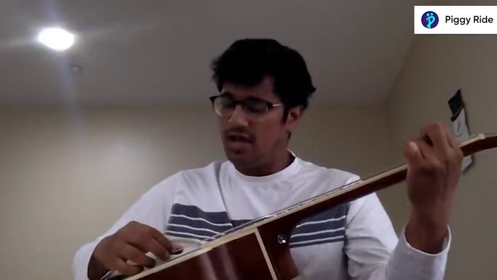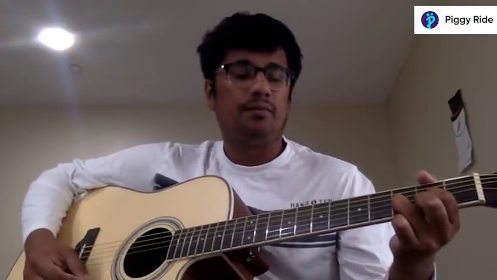So first is E major, second is E minor, third is C major. Now fourth is D major. So D major is placed on the third string, as you see. So if you just see over here, right? I have placed my first index finger on the third string second fret. Then I have placed my third finger on second string third fret, and the middle finger on first string second fret. So D major scale is this.